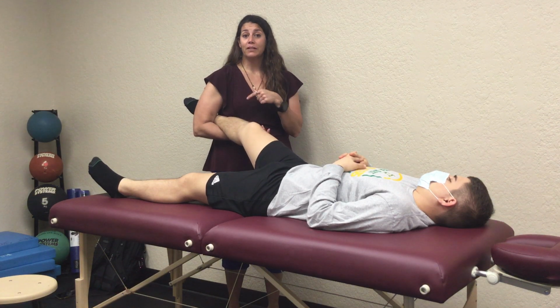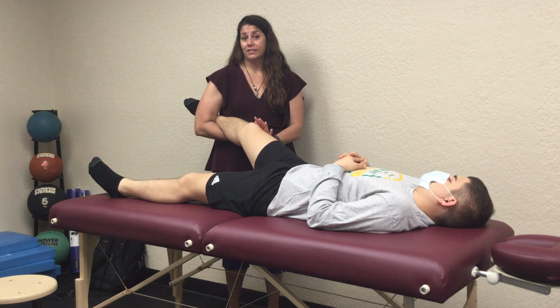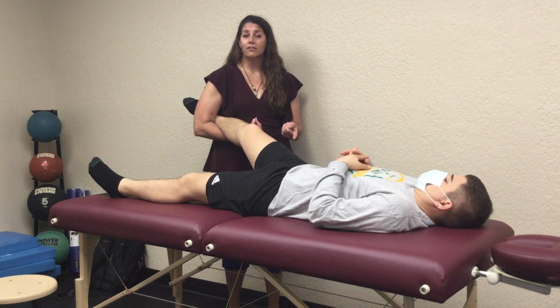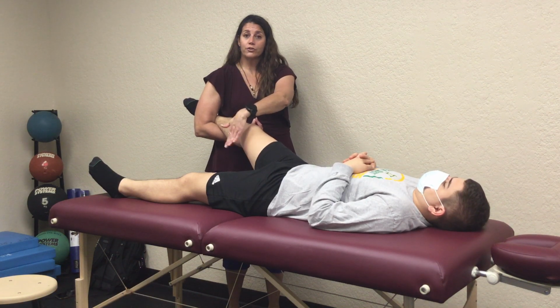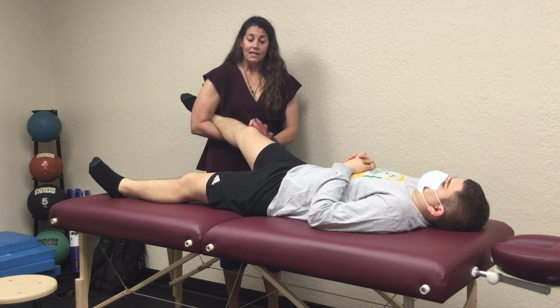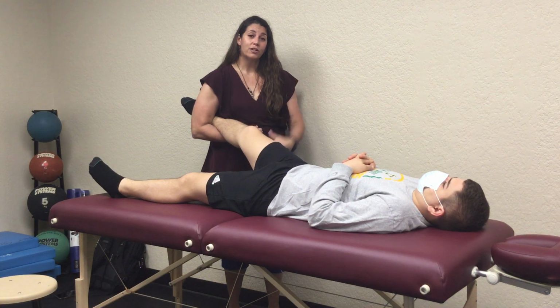So then we flip it to test the LCL. So does everybody remember what test that is? It is the varus test. And when we do the varus test, we're gonna put our force on the medial side, and we're gonna try to put compression here and traction on the outside, and so we can open up or stretch that LCL ligament.